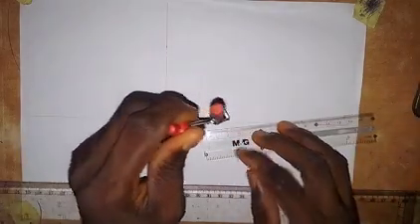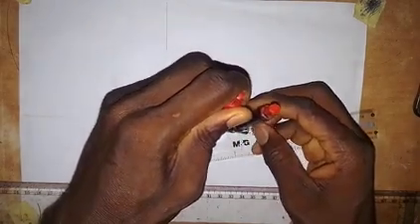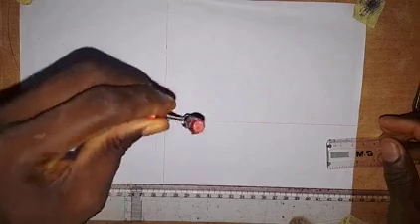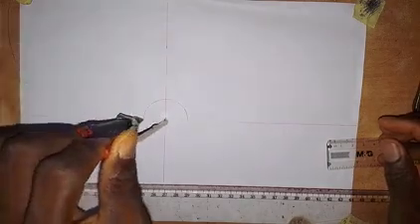So we have this center line. The next thing that I'm going to do is take a radius of 20 millimeters, from here to here. So this is 20 millimeters. I'll put it at this point, then I will draw a semicircle. So it goes like this. So this is the first semicircle that we have down there.